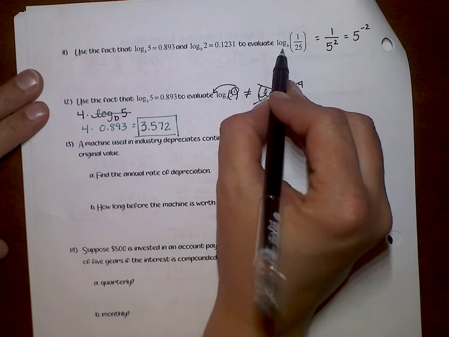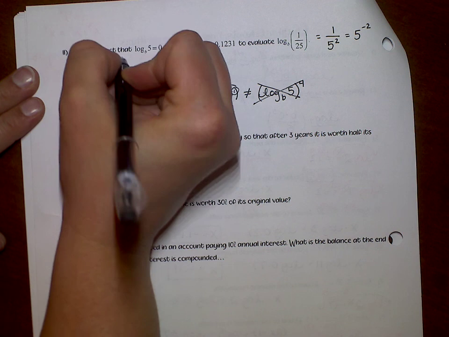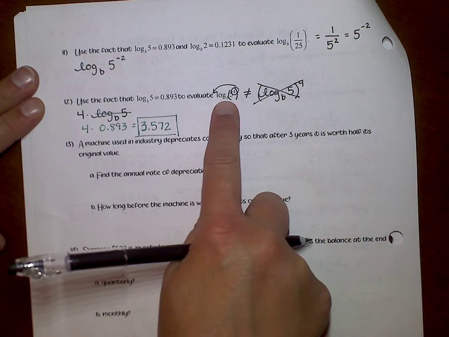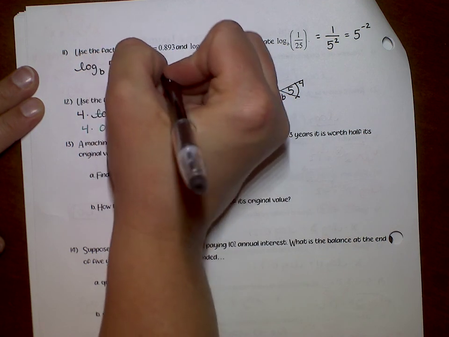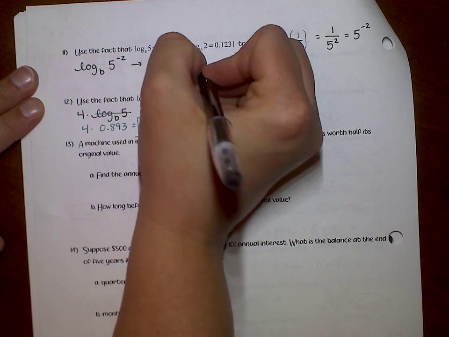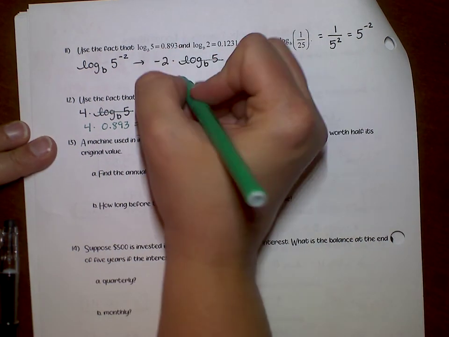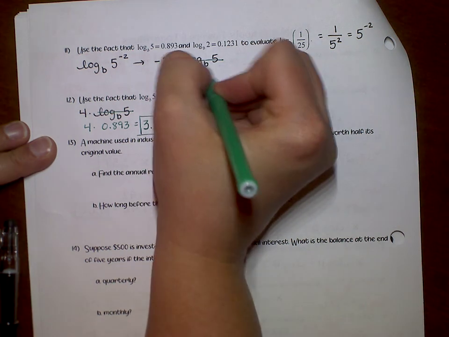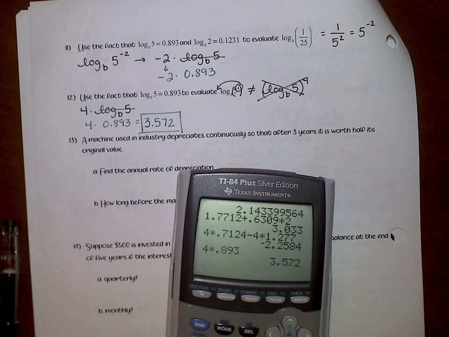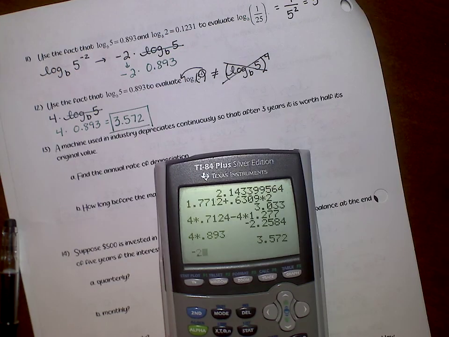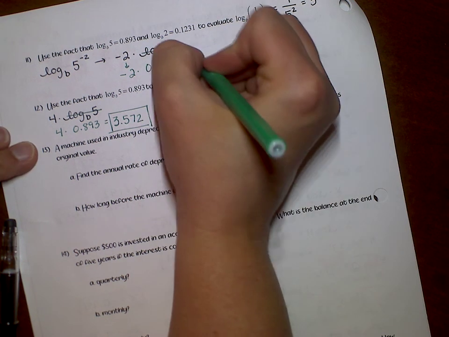So what I'm really being asked to do here is log base b of 5 to the power of negative 2, and then look at that compared to what we did just a minute ago. It's really the same idea. So I'm just going to say this is the same as negative 2 times log base b of 5, and then I'm going to take that log base b of 5 out and replace it with 0.893. So I'm doing negative 2 times 0.893, and I end up with negative 1.786 as an answer.